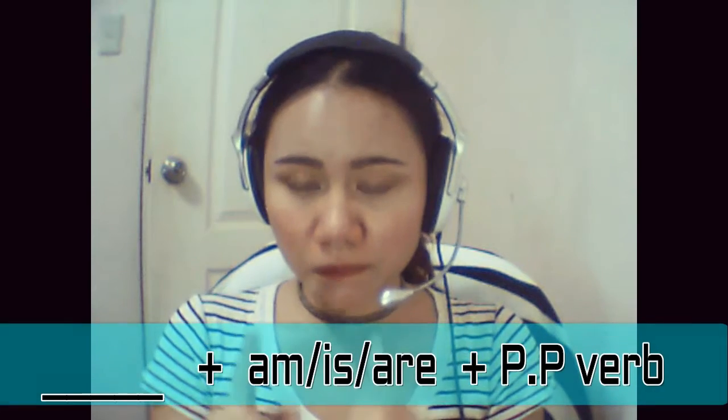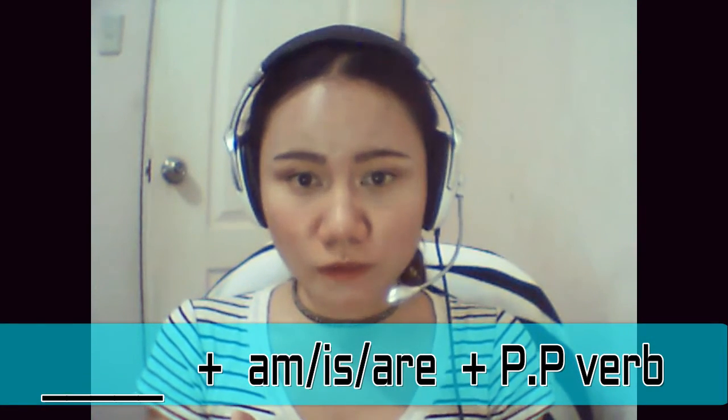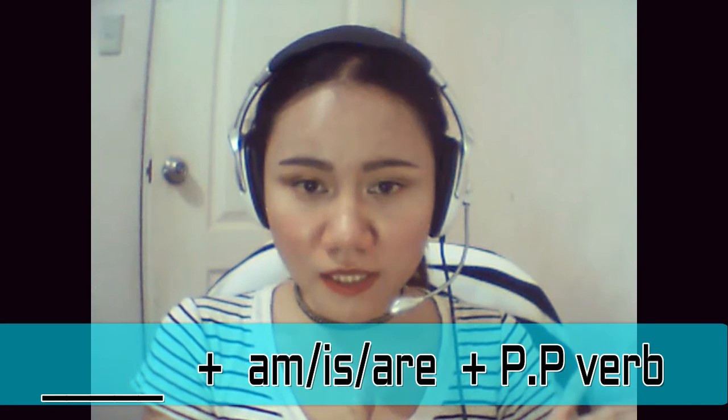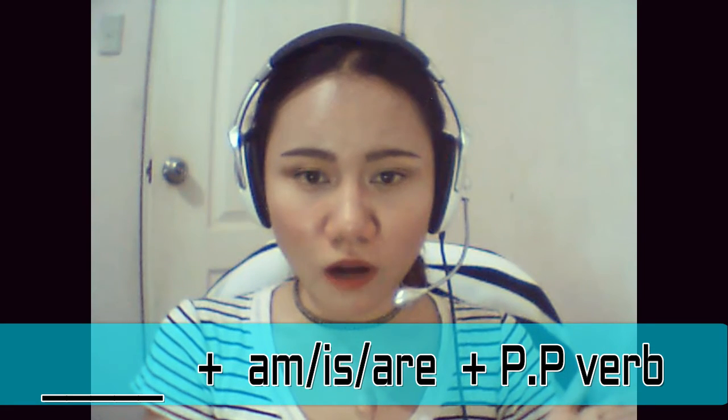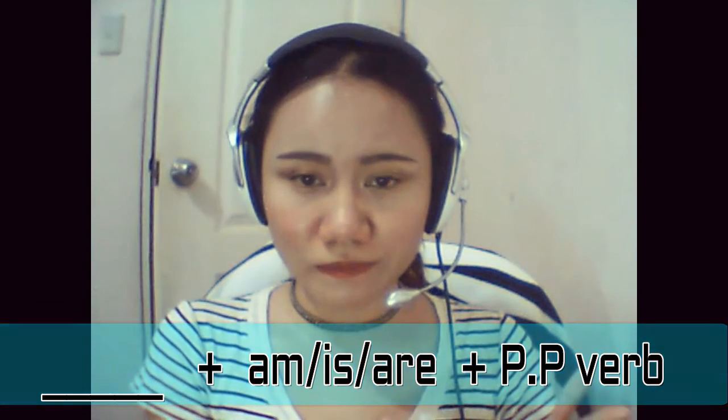In order for us to easily construct sentences in the simple present passive form, we have to remember this pattern. We'll have a blank in here, which I'll explain later, followed by am, is, or are, which we call the present be verbs, and followed by the past participle form of the verb, which we call the PP form.